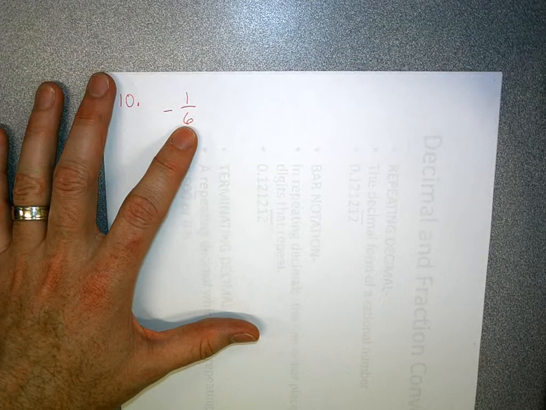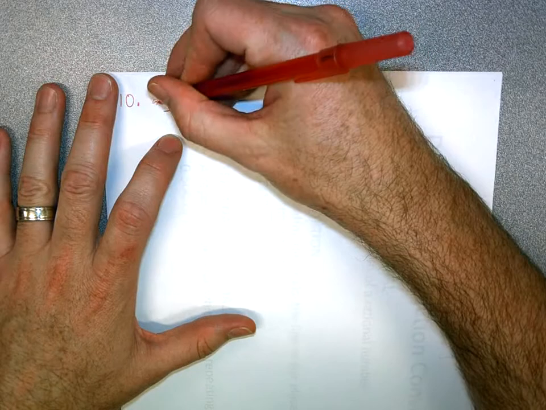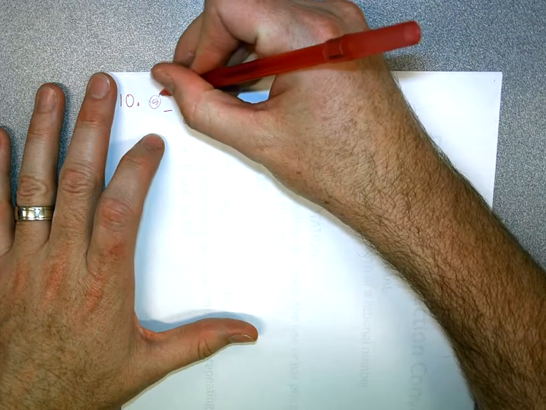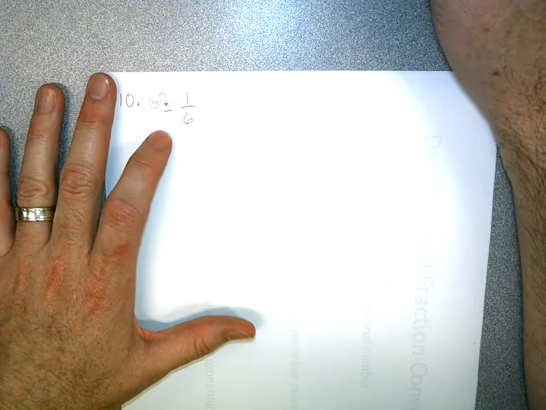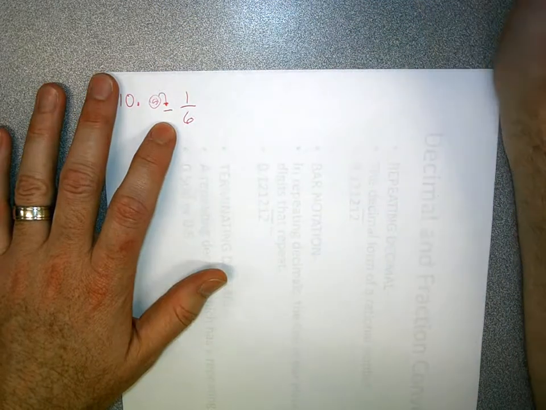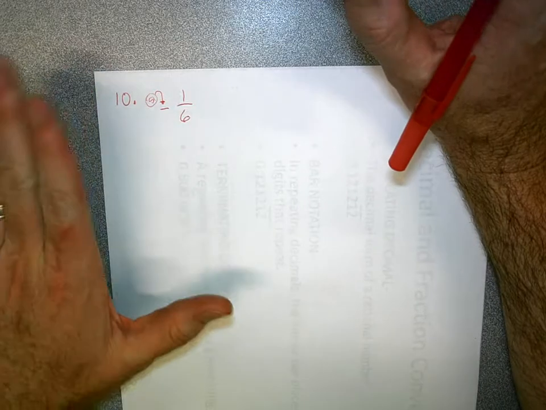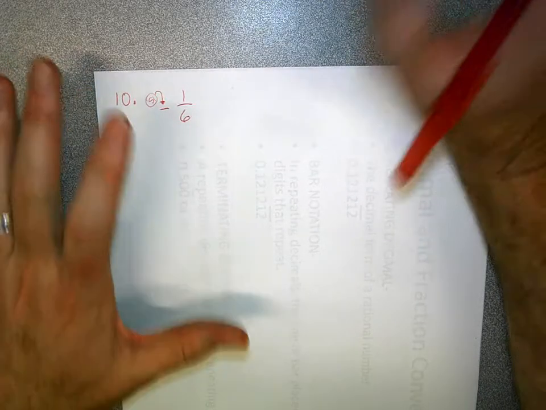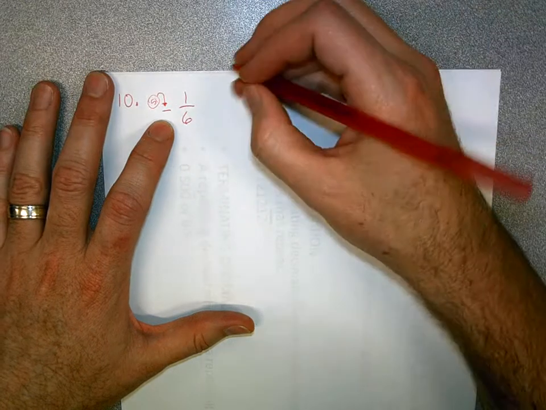On number 10, go ahead and put step 1. Step 1 is this little negative here. When it comes to conversions, we know that it's going to be a negative in the end. Let's just ignore it for right now. So that's step 1. Ignore the negative sign. All right, so here we go. Step 2.